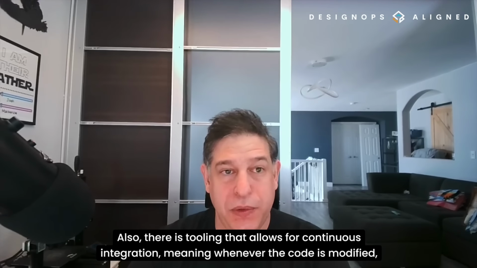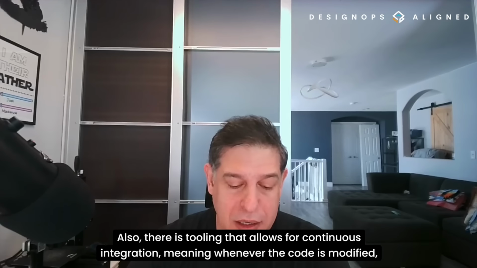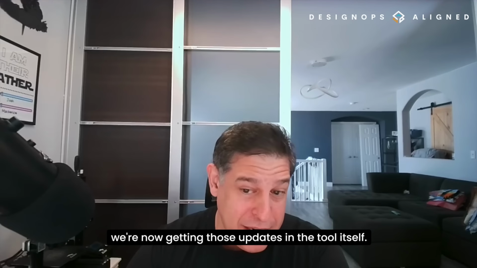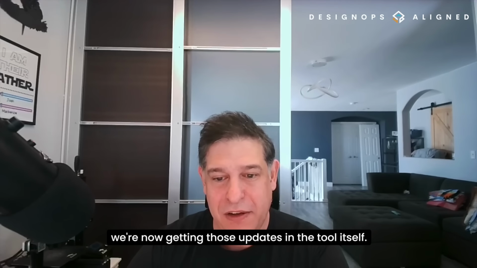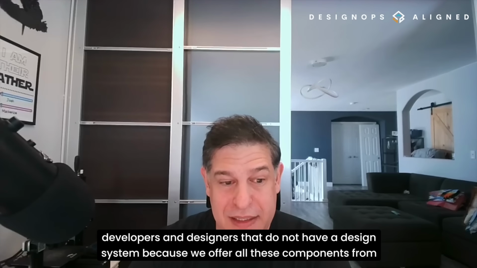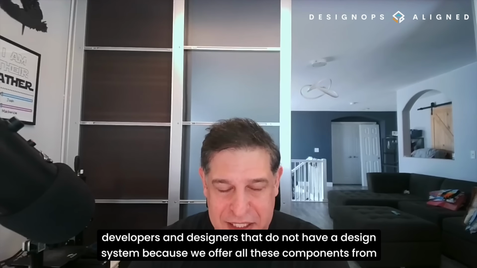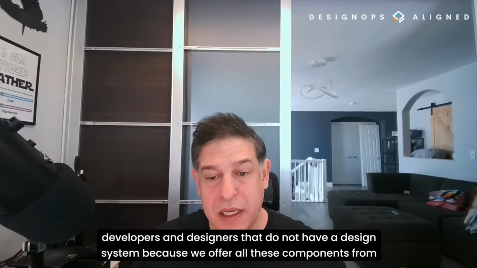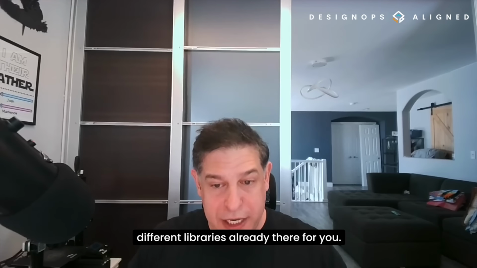Also, there is tooling that allows for continuous integration, meaning whenever the code is modified, we're now getting those updates in the tool itself. But we also cater with our Merge AI plan to developers and designers that do not have a design system, because we offer all these components from different libraries already there for you.